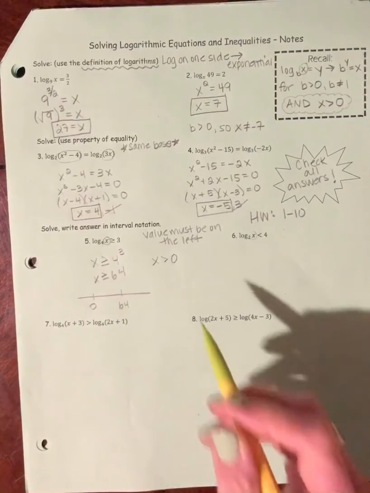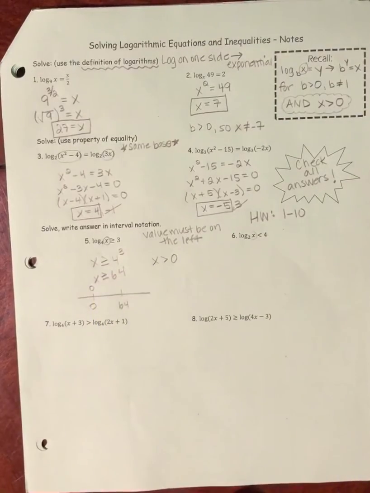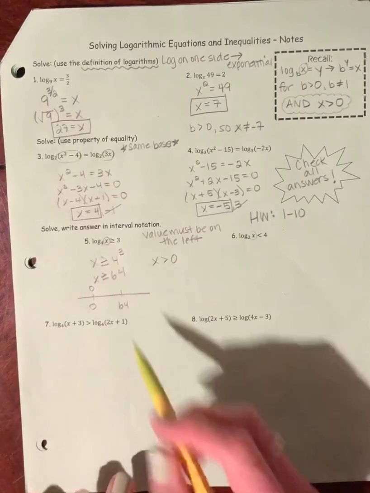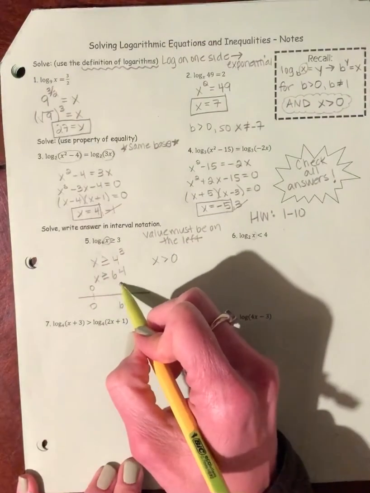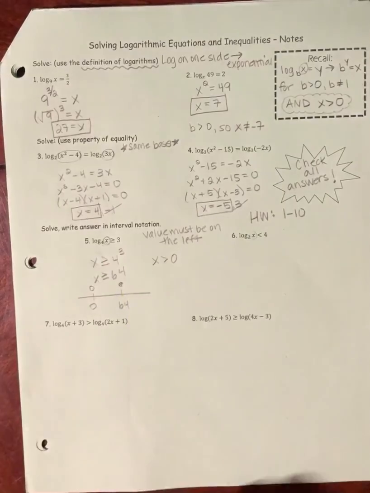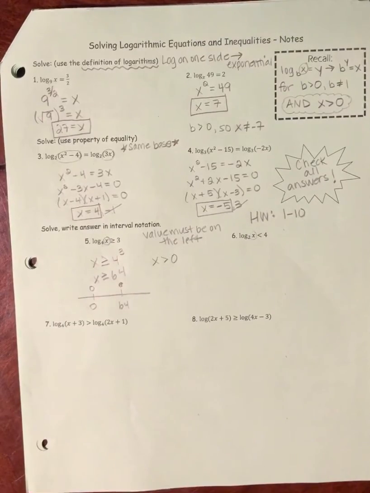x has to be positive, greater than 0, so I have an open circle. x also has to be greater than or equal to 64, so I have a closed circle. Now here is the nice thing. You don't actually have to plug values in.